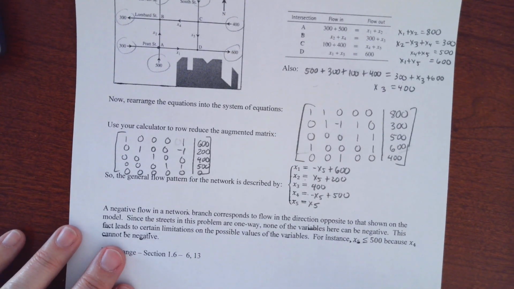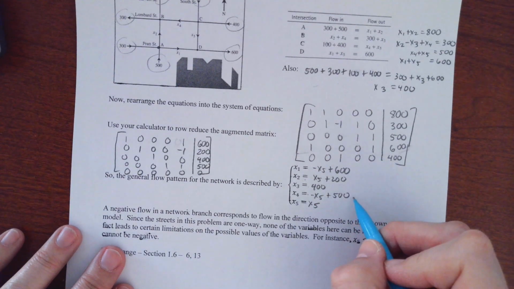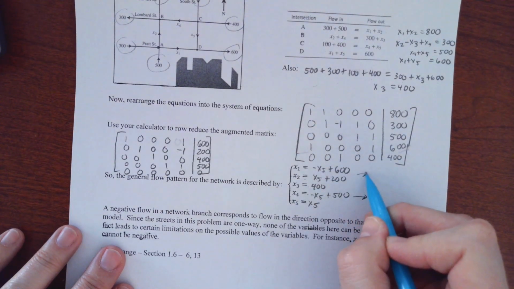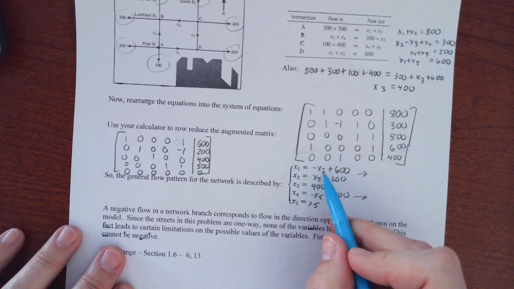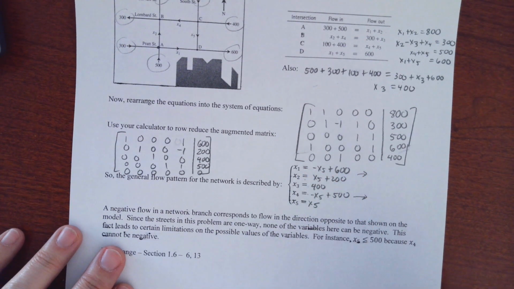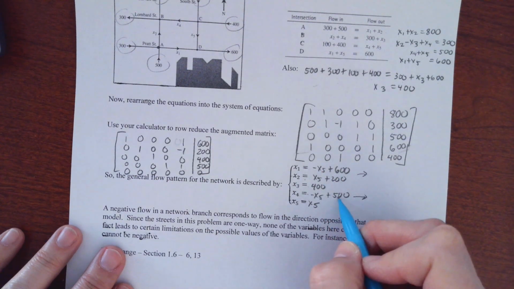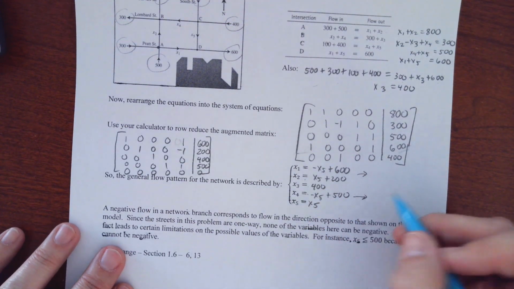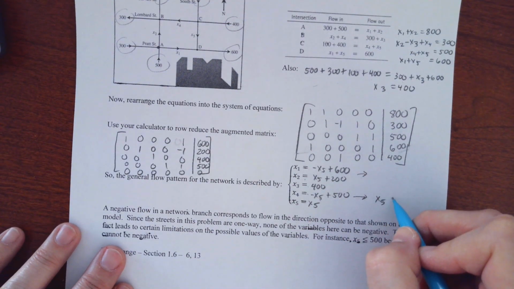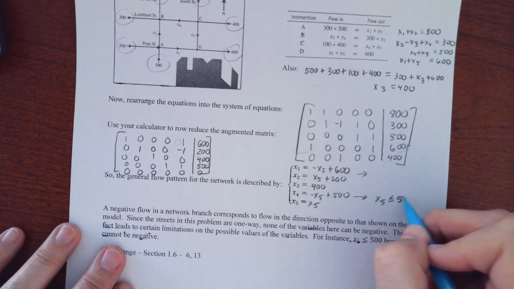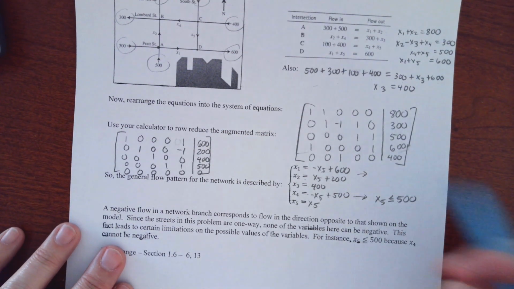Looking at x1, x5 couldn't be any bigger than 600, so that x1 can't be negative. But x4 is a little bit lower: x5 is going to have to stay smaller than 500. It could be equal to 500, I guess. So that's the one constraint you have, but this is your answer.